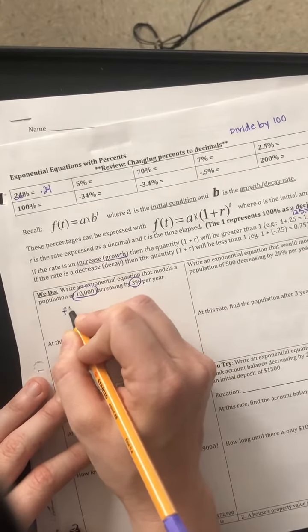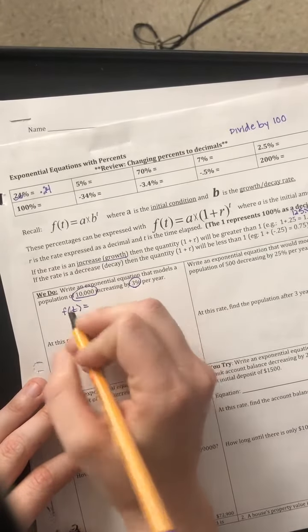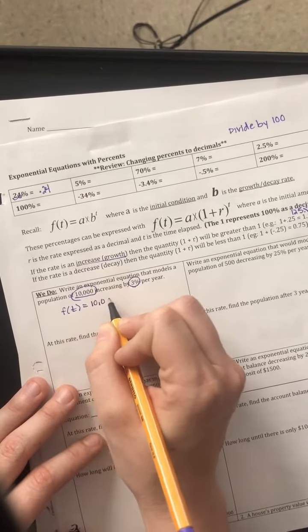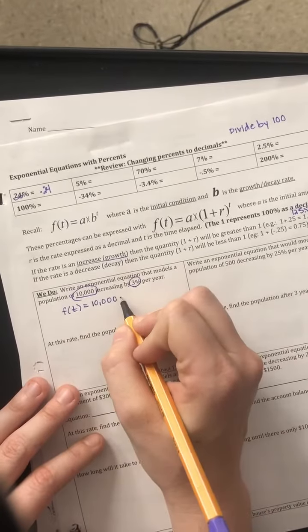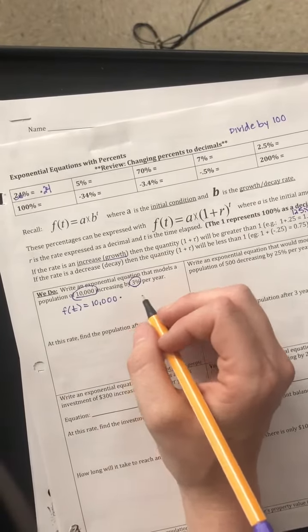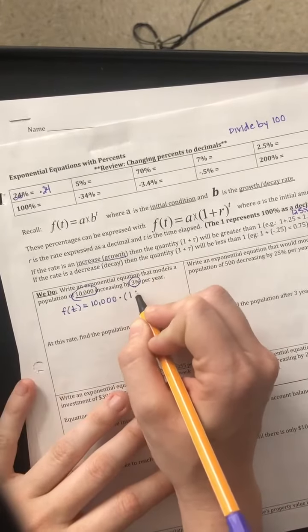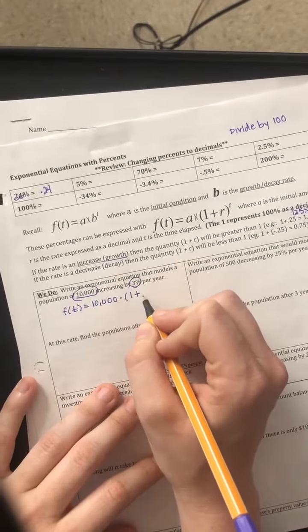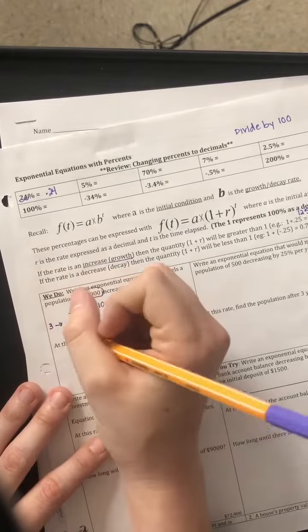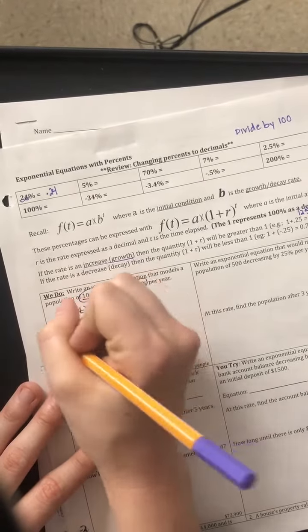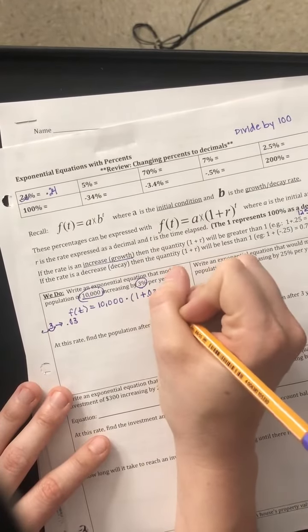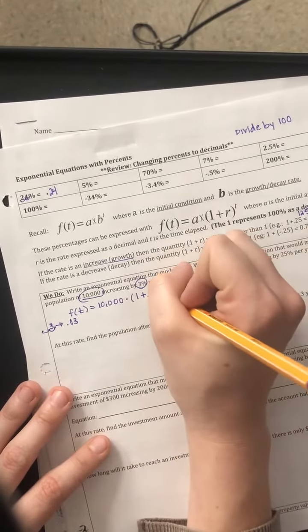So I know I'm going to have an initial rate, right? So f of t, my initial, that models a population of 10,000, that's our initial amount, times whatever, 1 plus my rate. But I can't have my rate as 3 because that would just be 4, so I have to convert this 3% into a decimal, so I'll move it 2 to the left, so I'll get 0.03. So 1 plus 0.03 to the t.